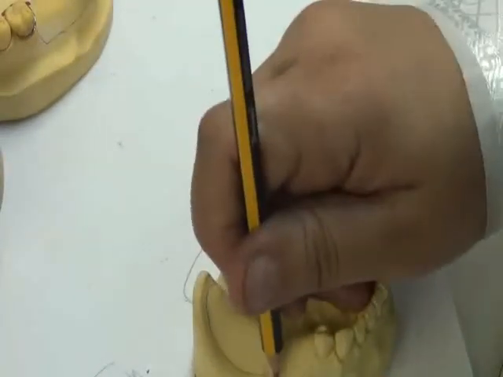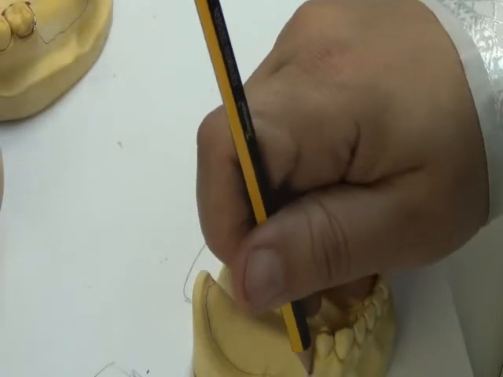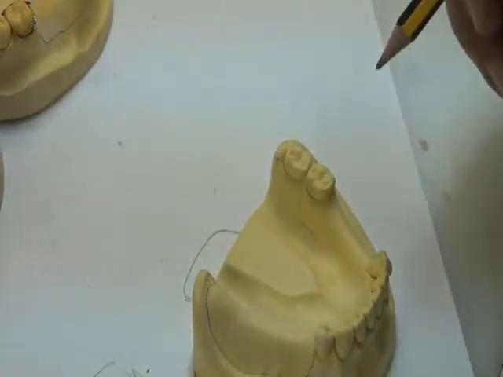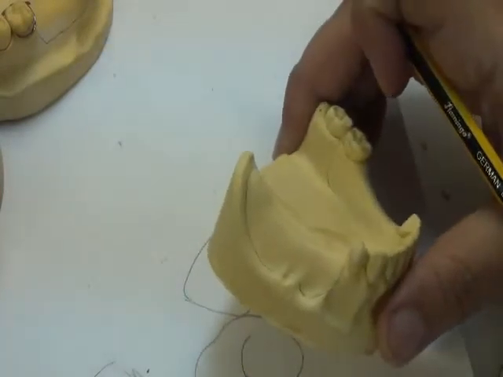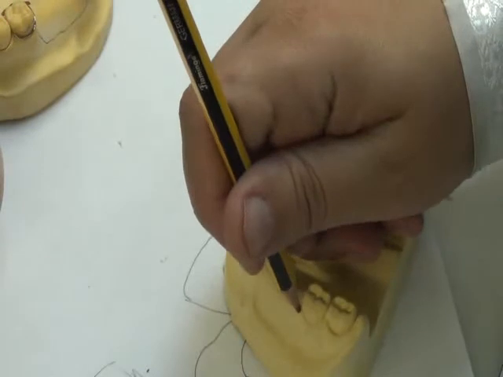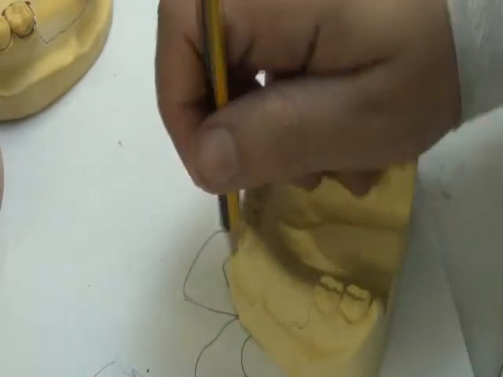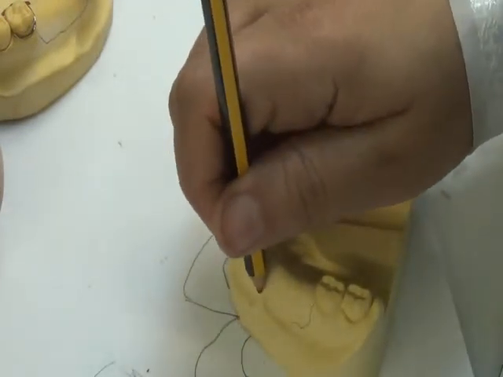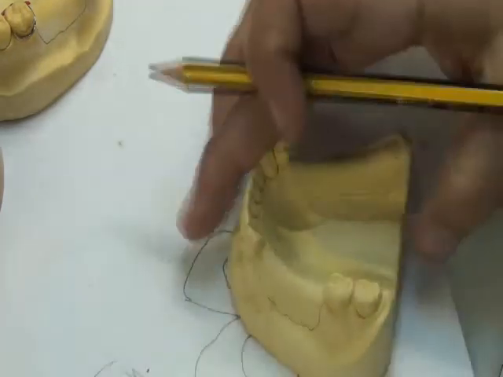In this area, go back with a round angle and go back vertically to the tooth. This is the free end saddle area. In the bounded saddle area, buccally, I go down from the abutment teeth. I don't need to go to the full length, and I end my base there.